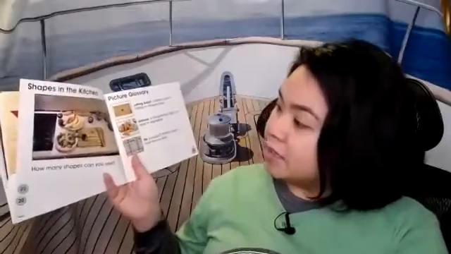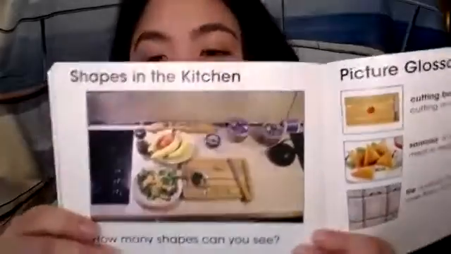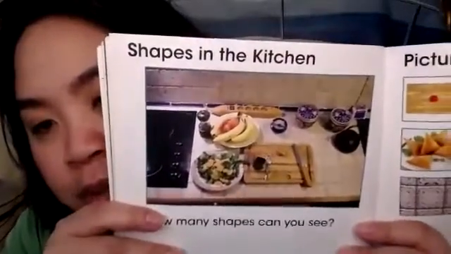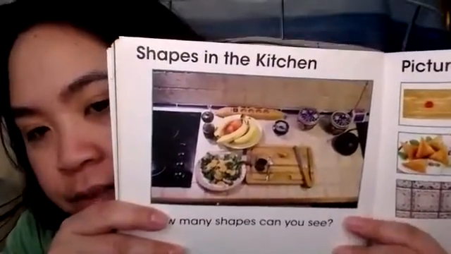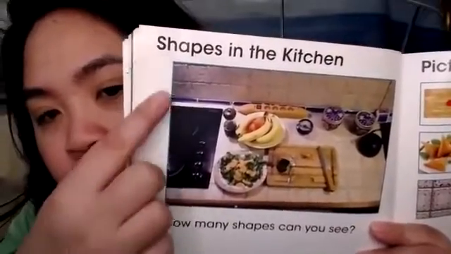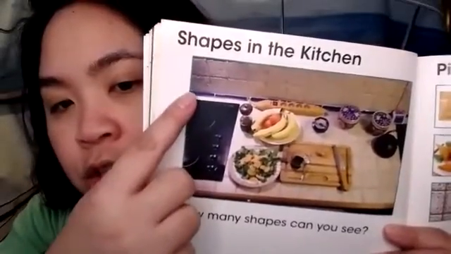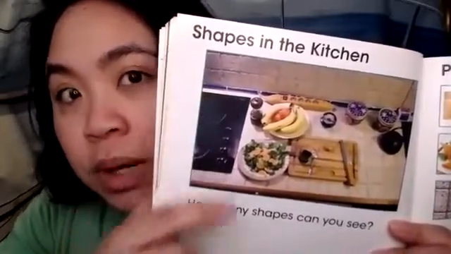Shapes in the kitchen. How many shapes can you see? Let's find out. We gotta turn it this way so you can see the picture. How many shapes do you see in that picture? We see these tiles are square. These tiles up here are also square. These blue tiles are rectangles.